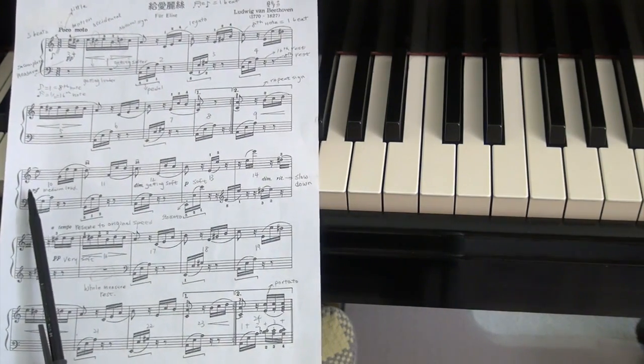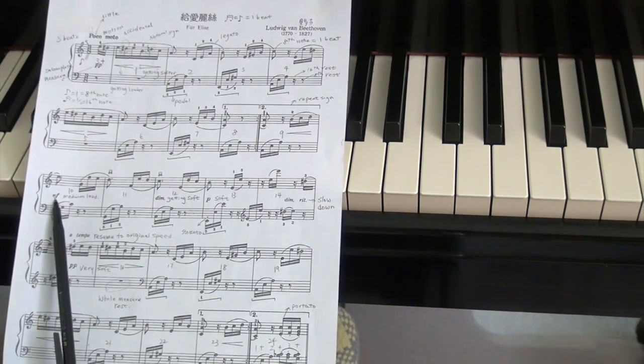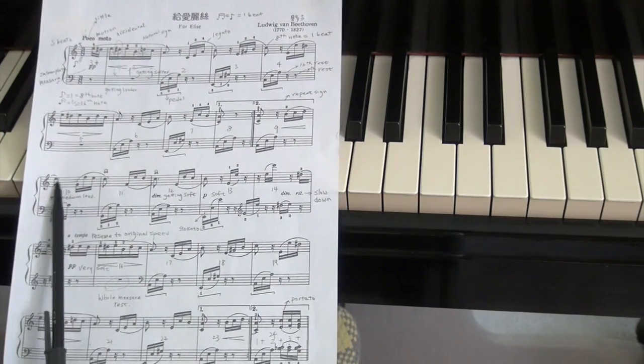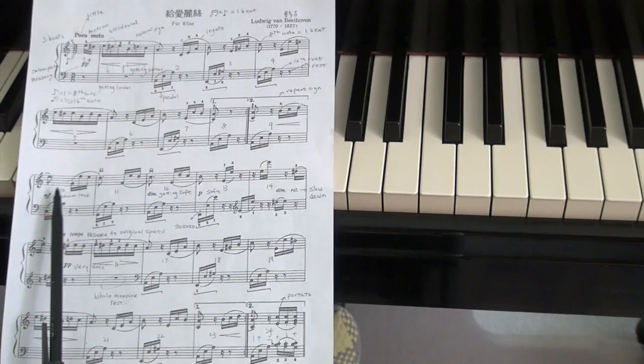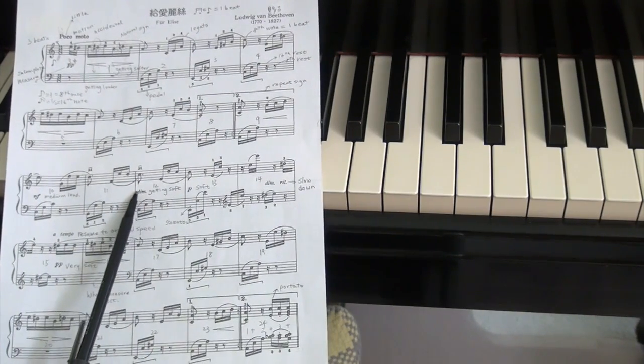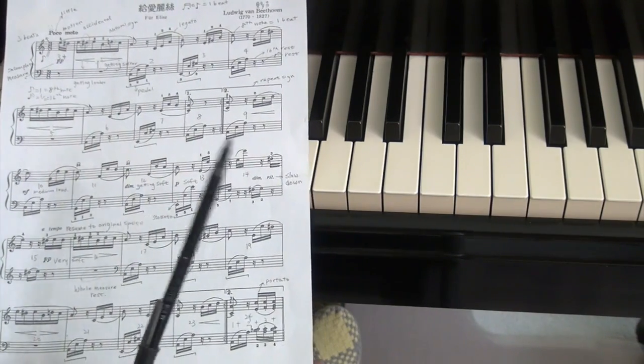The dynamic sign here is mezzo forte, that is medium loud, because the line is going a little higher and then dropping down, so later you have a diminuendo, getting soft.